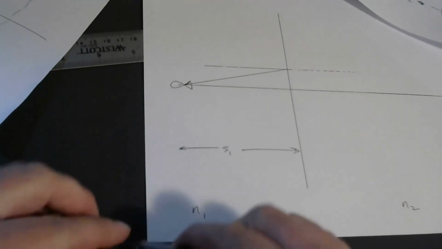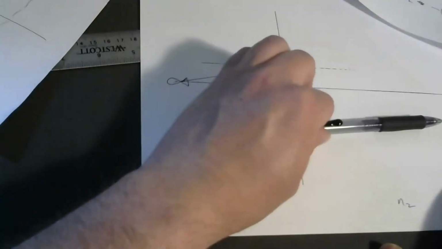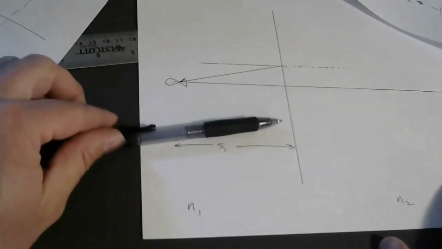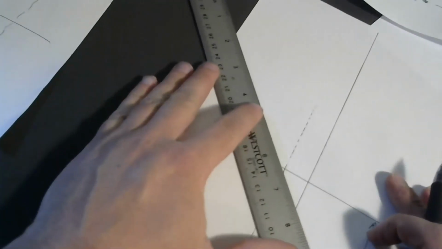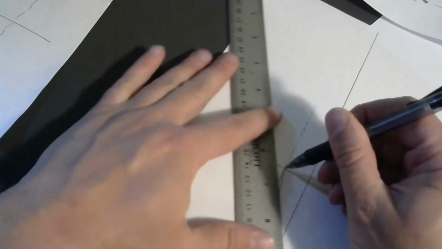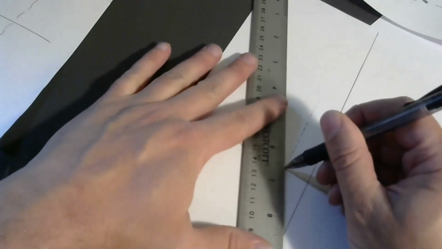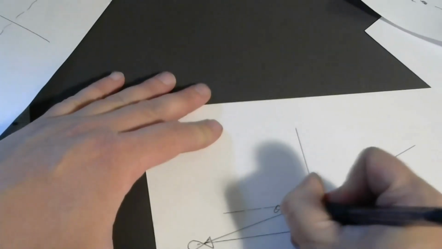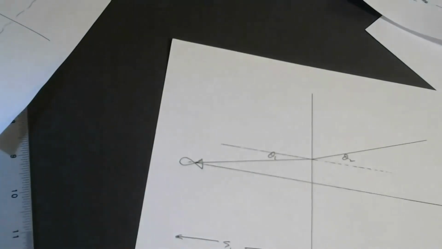Here's another way to think about it. If your wave is speeding up on the way through the interface, it's going to bend away from the normal. We know that light speeds up as it goes from glass, for instance, into air, or water into air in this case. It's going to bend away from the normal. That's something you want to memorize. So I will draw a ray that's not bent too terribly much. This ought to be good. Here's theta 1. Here's theta 2.